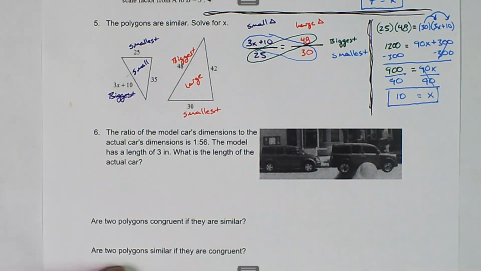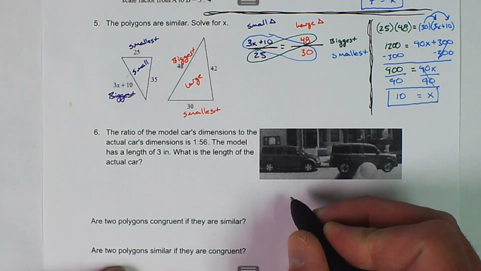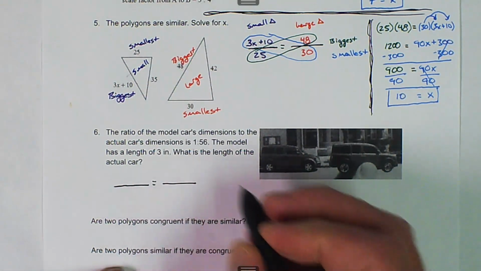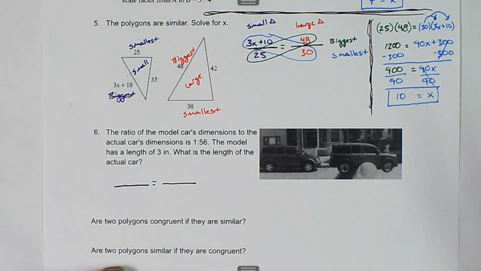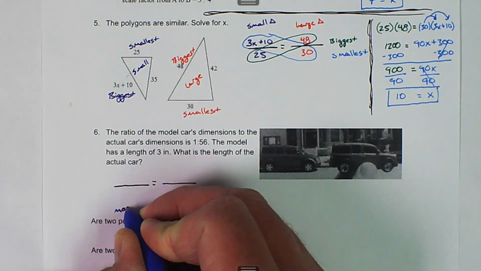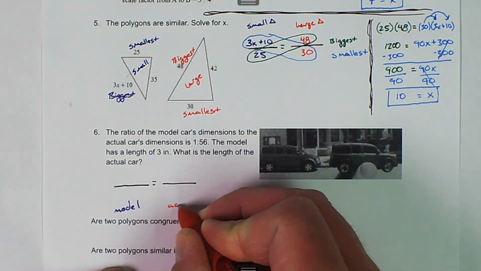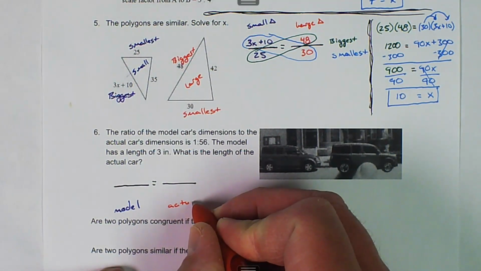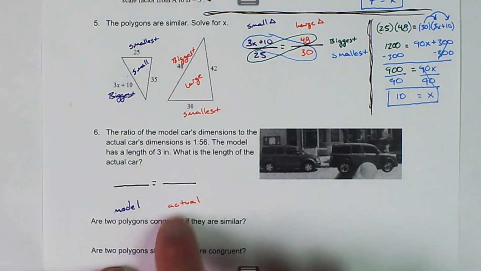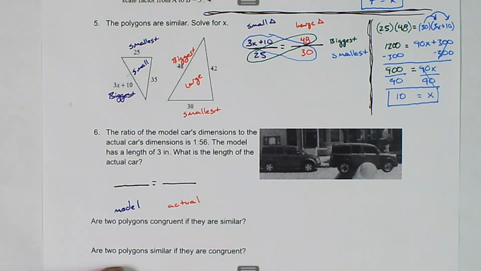So again, we want to set up our proportion. And I'm going to do the same thing that we always do. So we have the model, which is probably going to be a little bit smaller. And then we have the actual. So all the dimensions are going to come from the actual car here, and all the dimensions are going to come from the model car here.